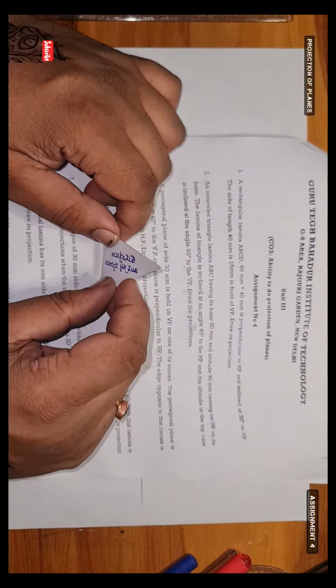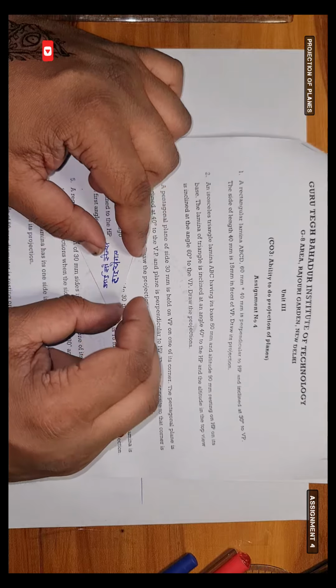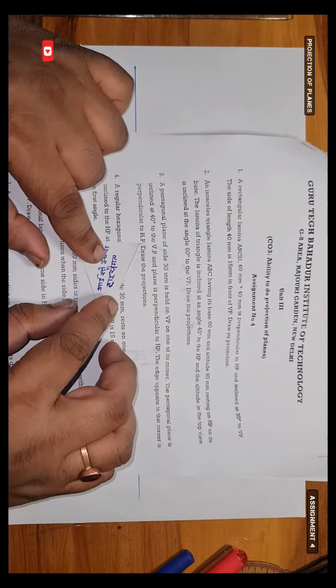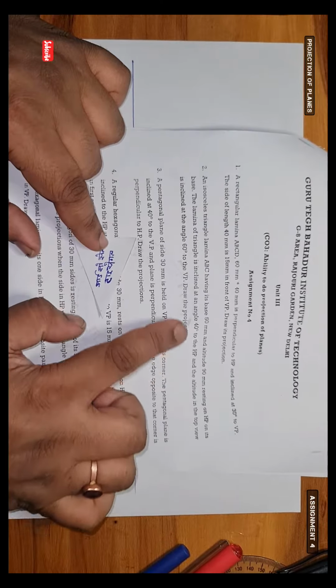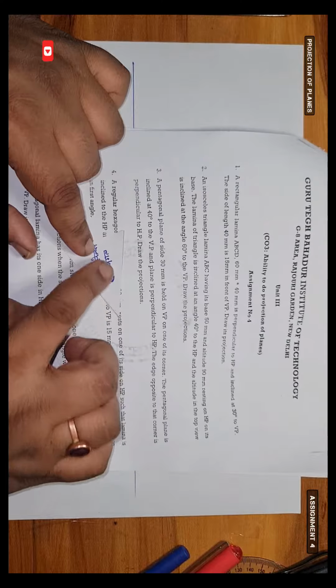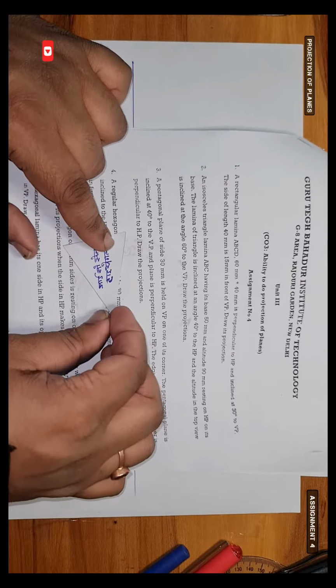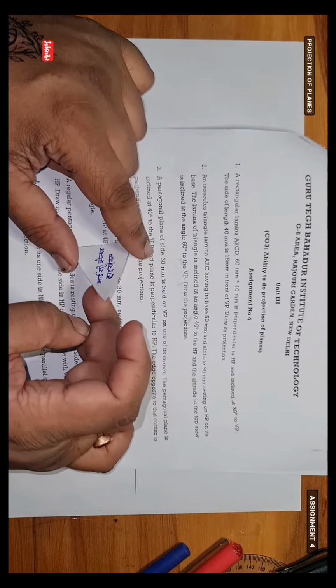because we have to make an angle with the HP. So we lay this lamina on the HP, then we lift the front view and make it 40 degree with the HP.